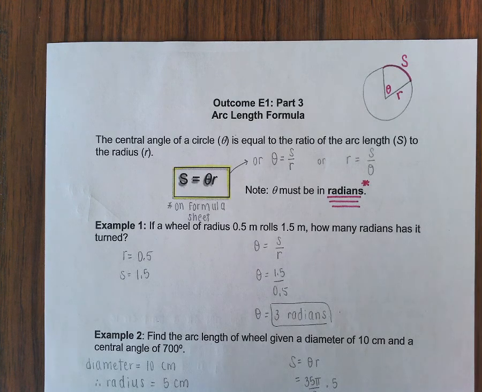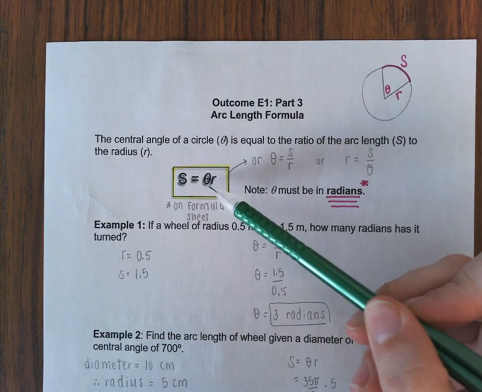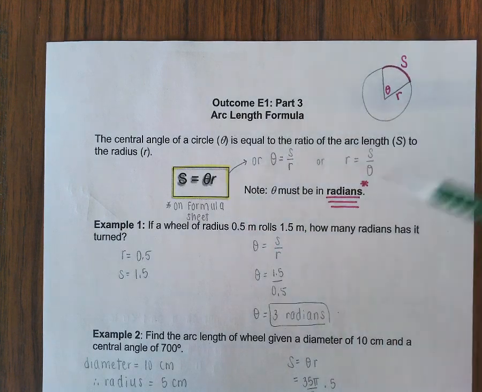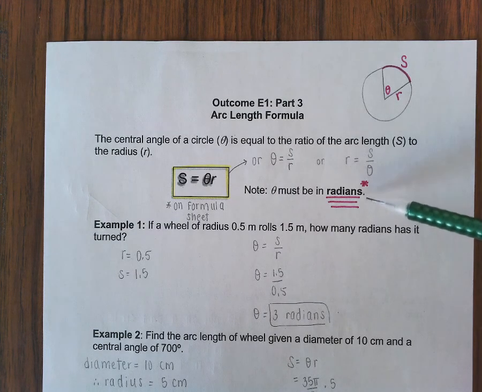But it's important to note two things. First is that when using this formula, theta, or the angle, must be measured in radians. You cannot use it measured in degrees. So you have to change it to radians.